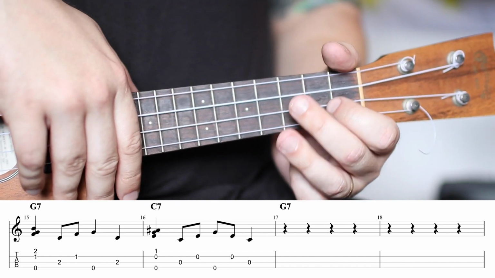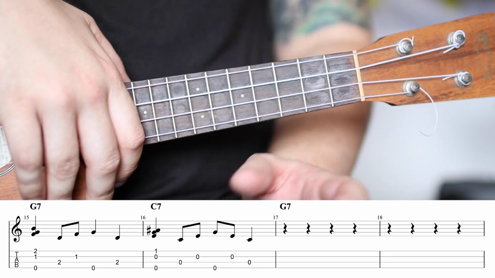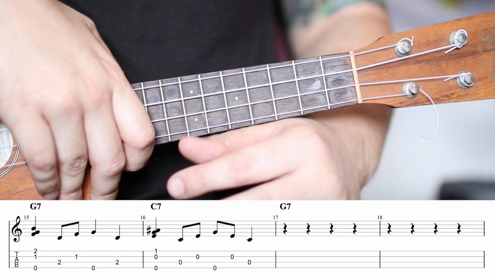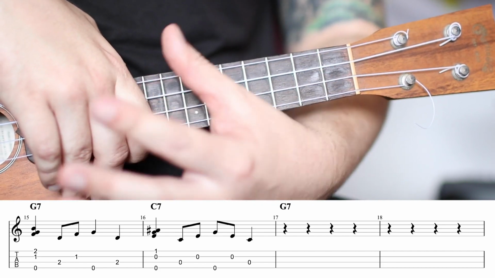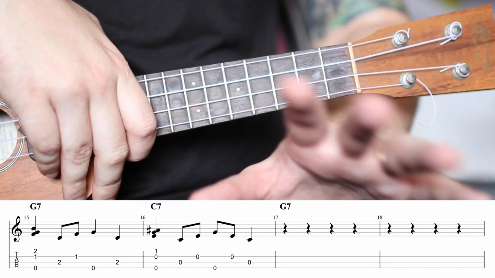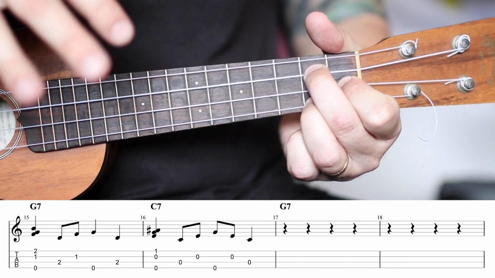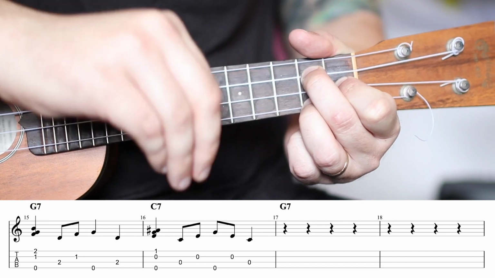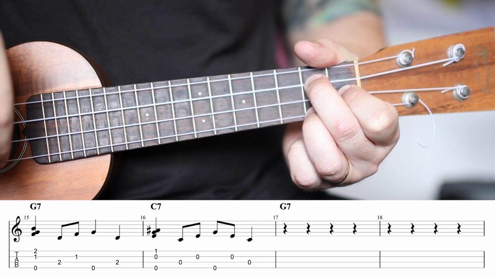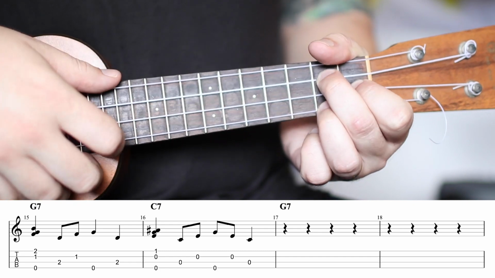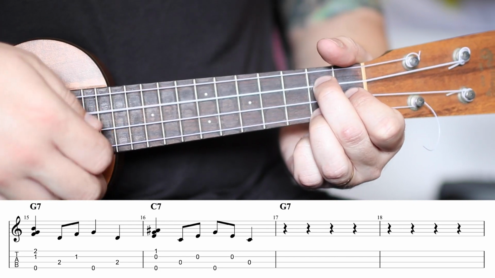I'm doing that because I want this to have a certain level of familiarity while you follow along, because I don't want you to go, where did you get that from? But again, I'm encouraging you and showing you these options. You can choose to do any type of G7 here, right? These first 4 measures are G7, C7, G7, G7. And by this point, we know that can mean so many different things, right? So that finger picking pattern.